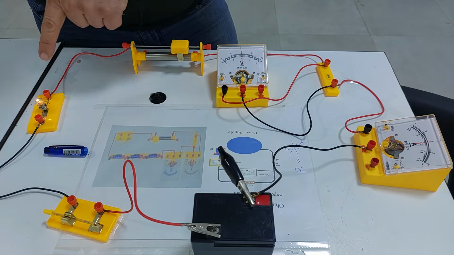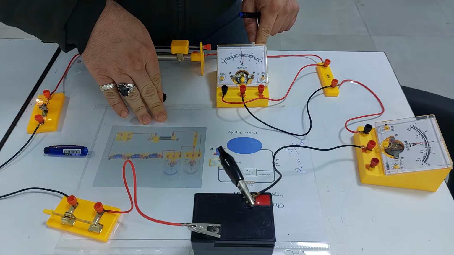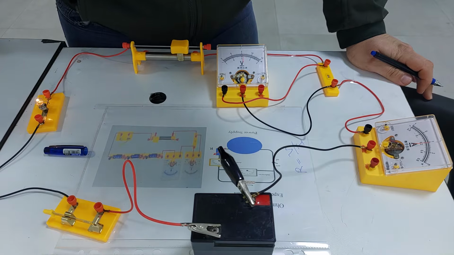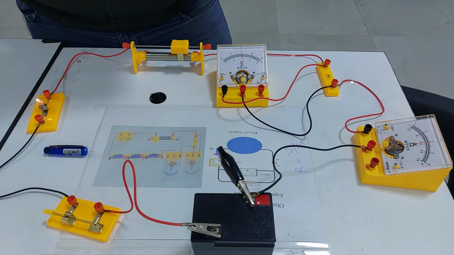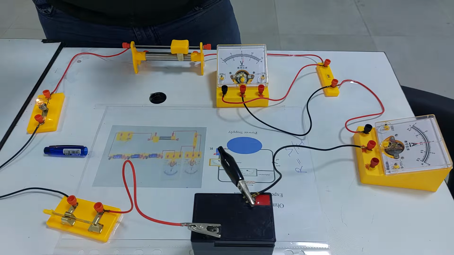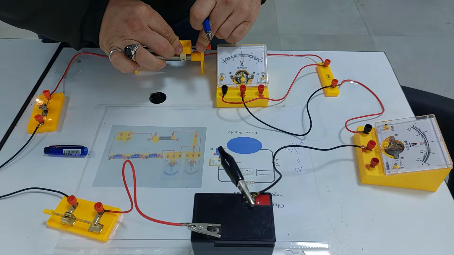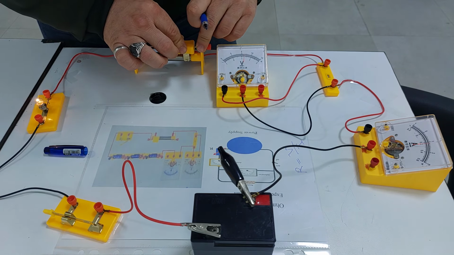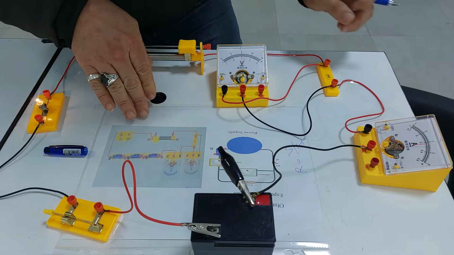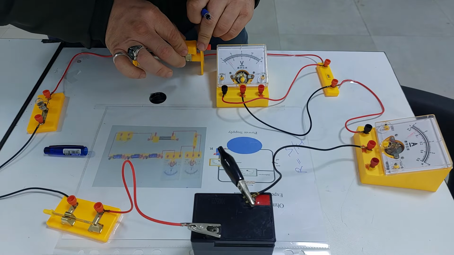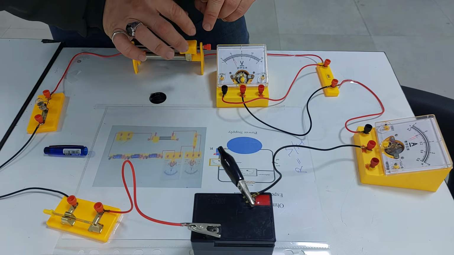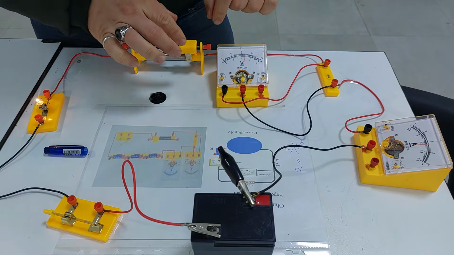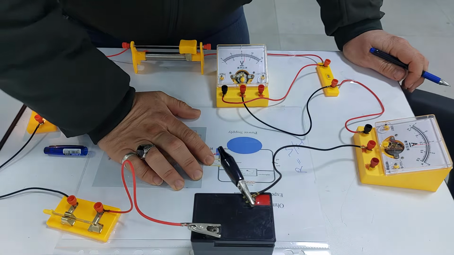When I increase the rheostat, it's increased. 1.2 volts equal 0.24. Now 1.4 volt equal 0.28.